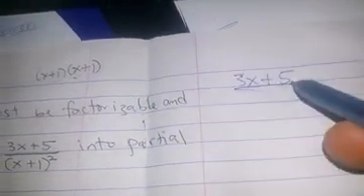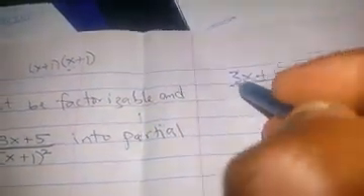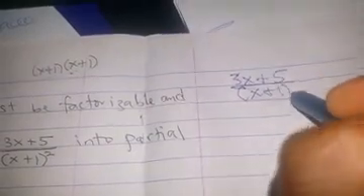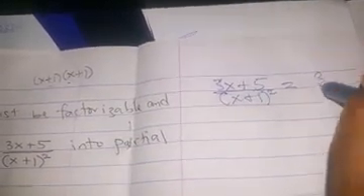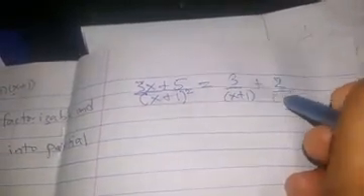Now that means that 3x plus 5 all over x plus 1 squared can now be written as being equal to, your a is 3 all over x plus 1, then plus b is 2 all over x plus 1 squared.